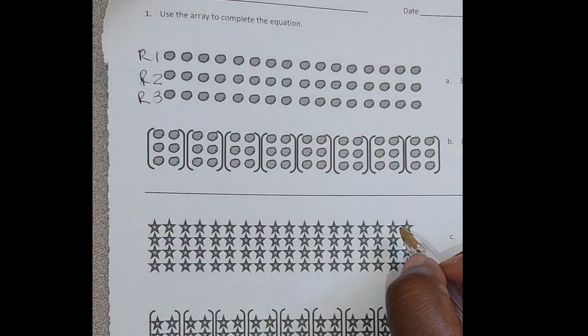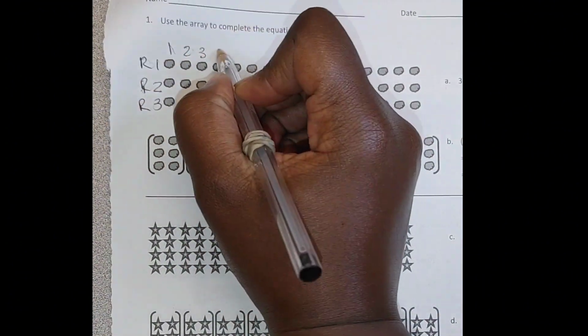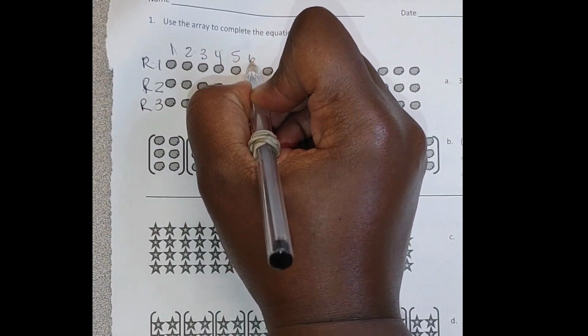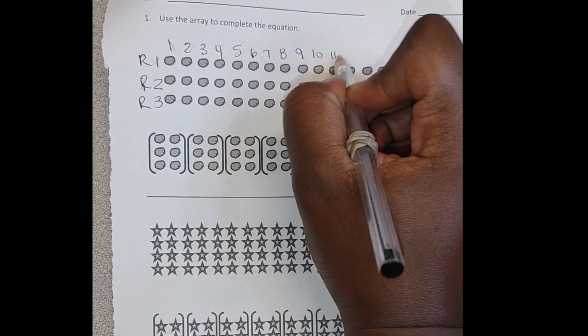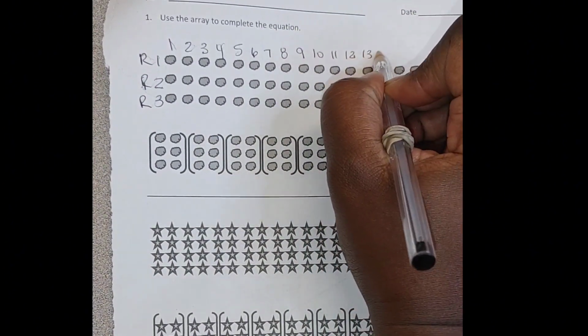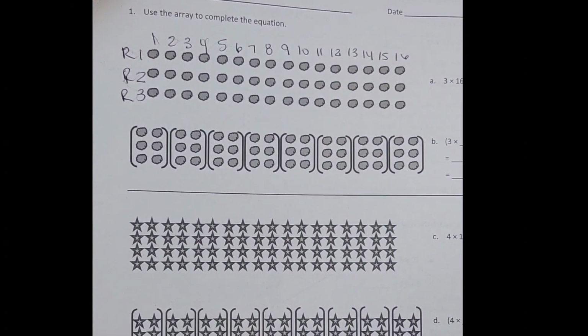So we have 3 rows, and counting the columns, 1, 2, 3, up to 16. 3 rows, 16 columns. So we have 3 rows of 16. I don't know what those objects are.